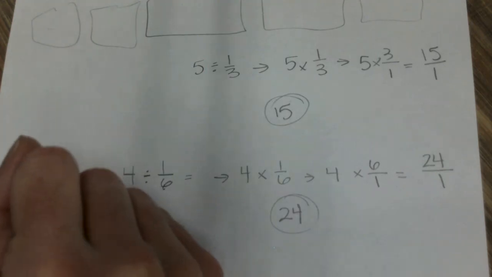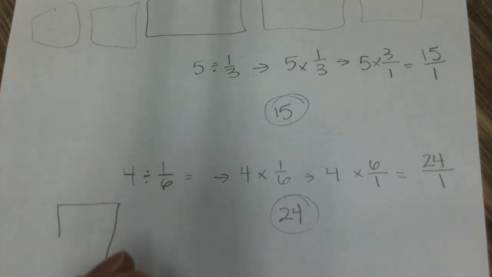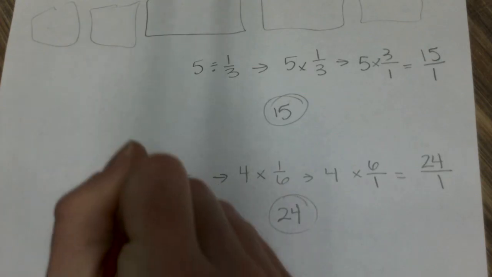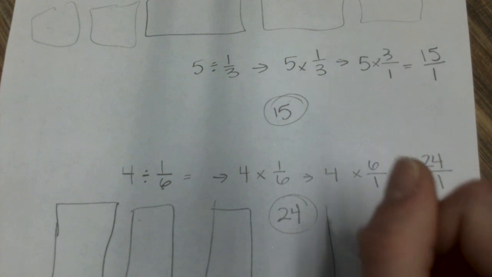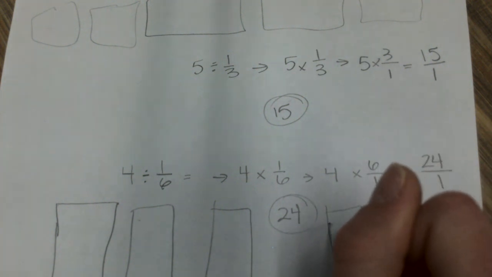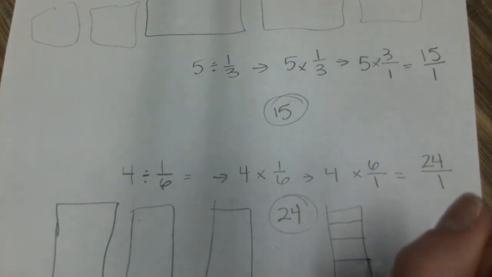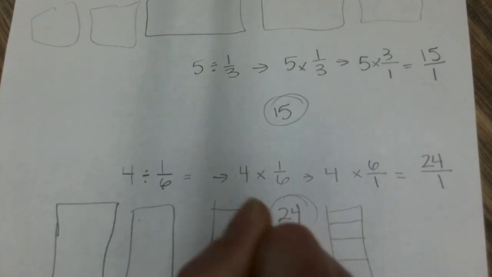I can also do a drawing. Say I have 4. Split them up into 6. So I draw 5 lines. 1, 2, 3, 4, 5.